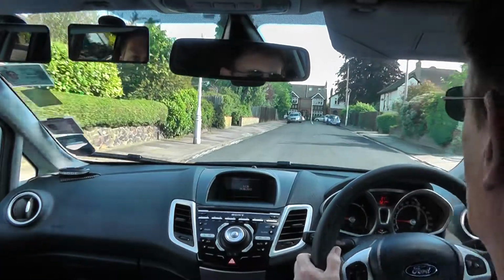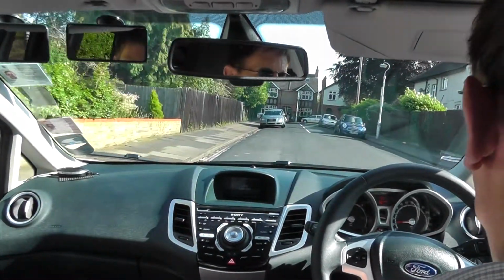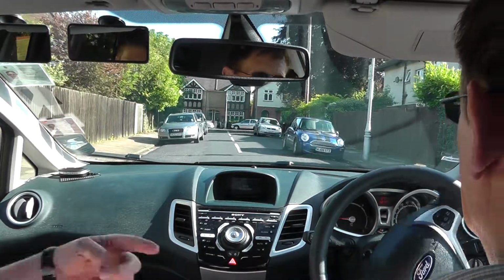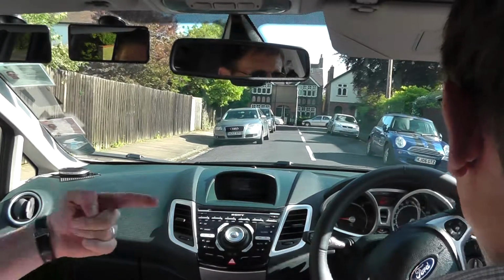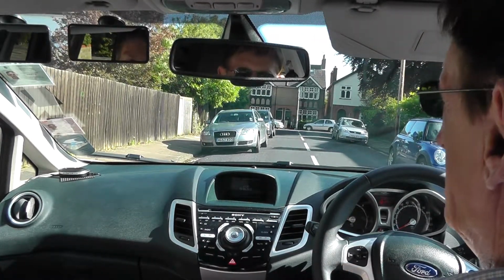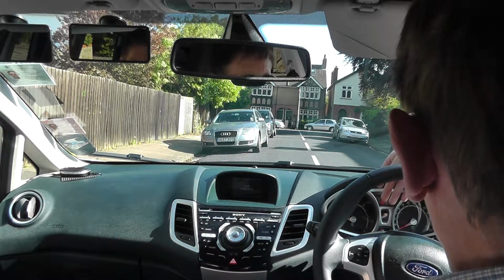Pop the signal on now, just about 6 car lengths. Now tell me to steer towards me. Steer towards you and then straighten up. Okay, steer towards you, then straighten up. And then get me to stop. Now, there's nobody behind us, so you know we're not causing any hassle. Okay.